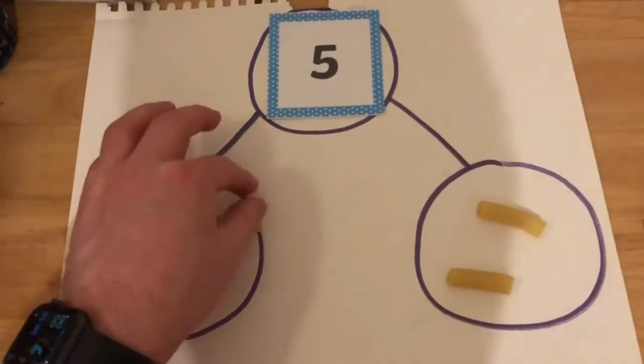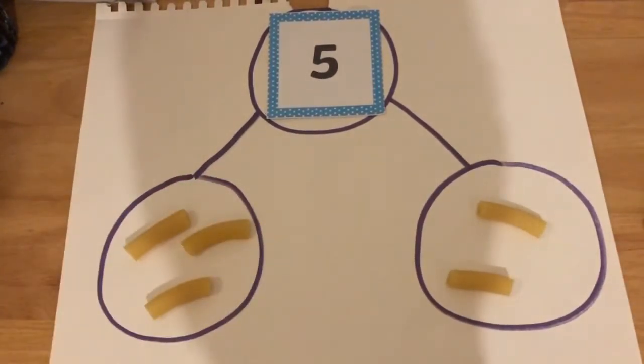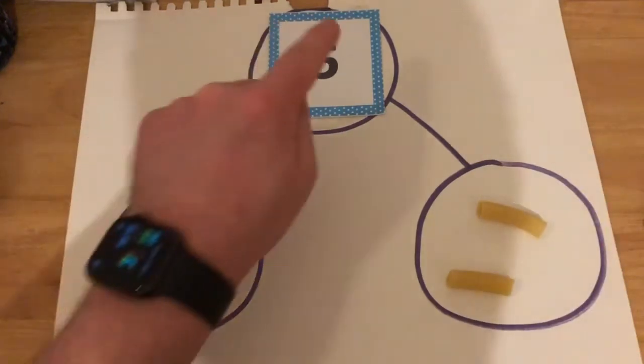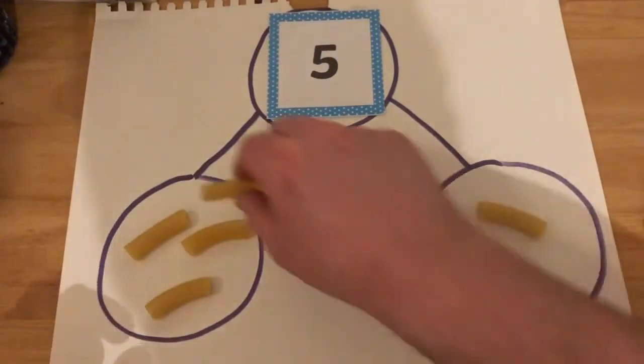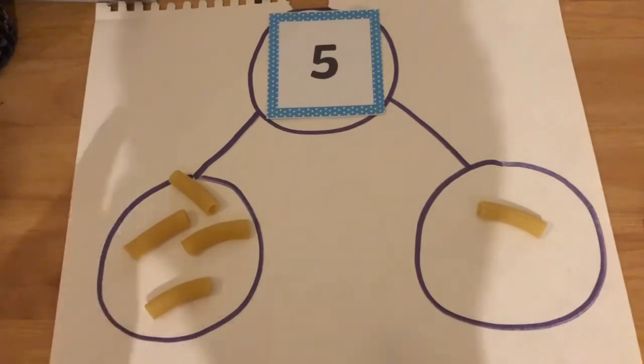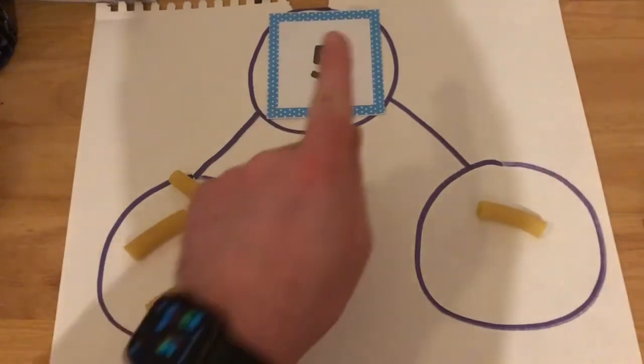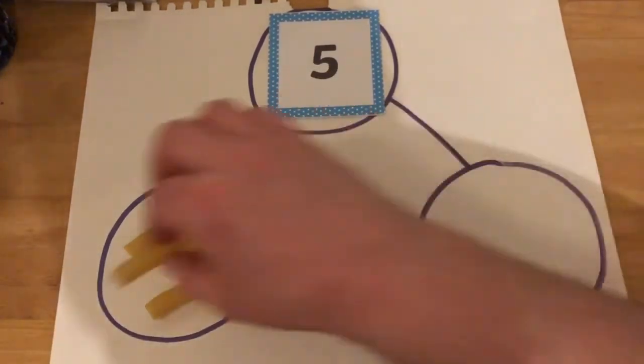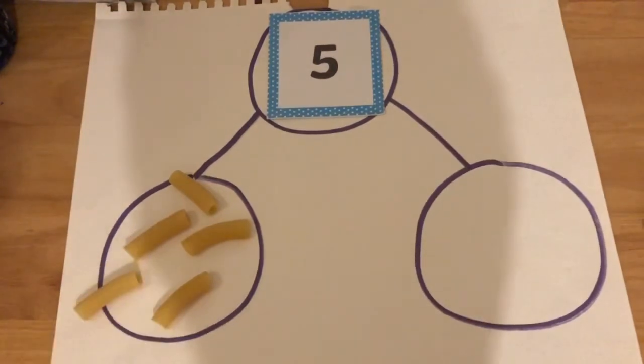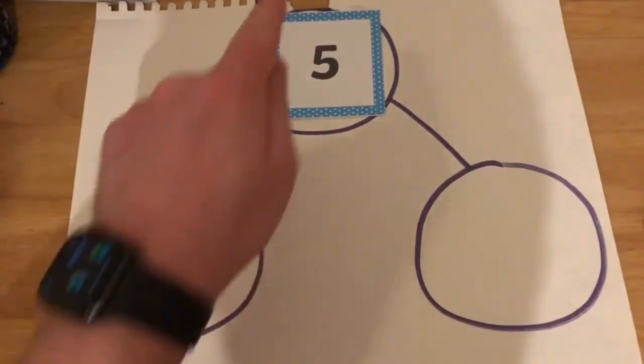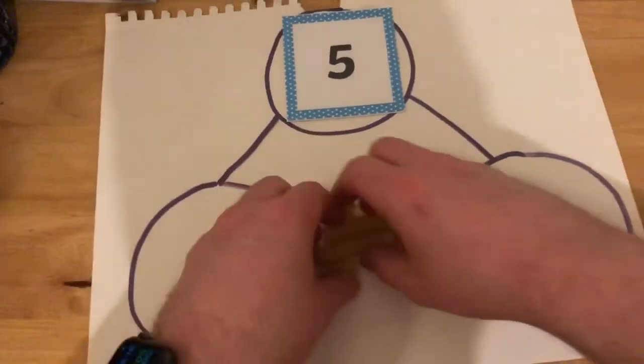Okay, and this is your addition language. 3 add 2 equals 5. 4 add 1 equals 5. 5 add 0 equals 5. And then you can start all over again.